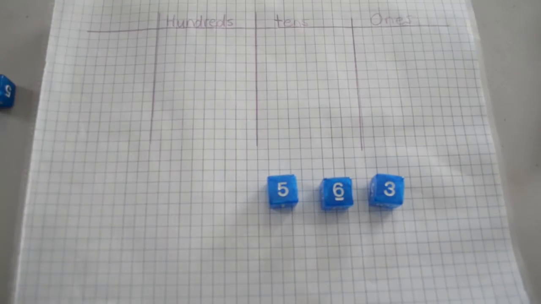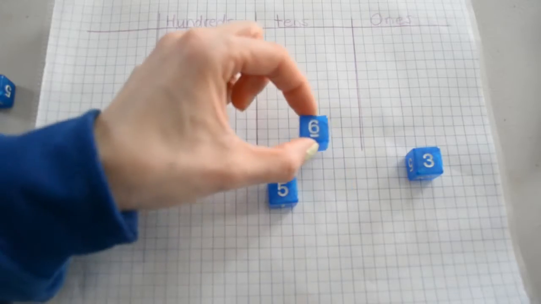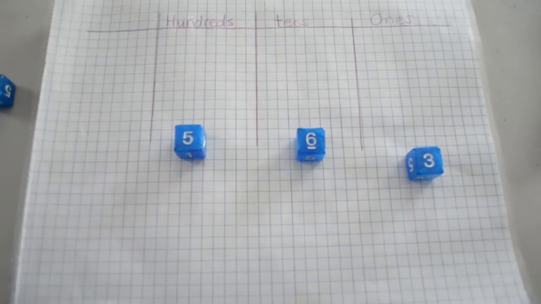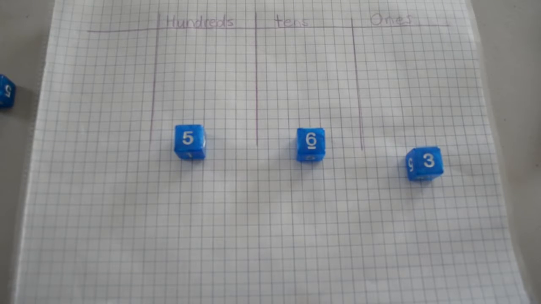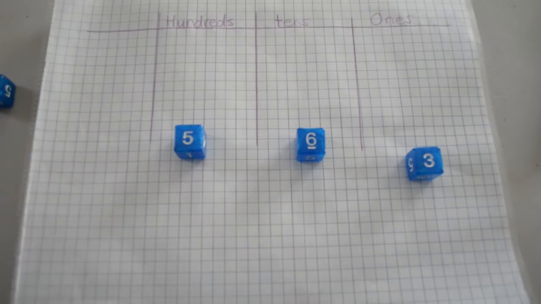So basically what you're going to do is, if we're just using ones, tens, and hundreds, you don't need the last die. We only need 3 digits. So 3 ones, 6 tens, and 5 hundreds. So there's a couple of different ways we can show this. If we want to show this with numbers in standard form, the way these are written is standard form. That's the standard way of writing. That's why it's called standard form.